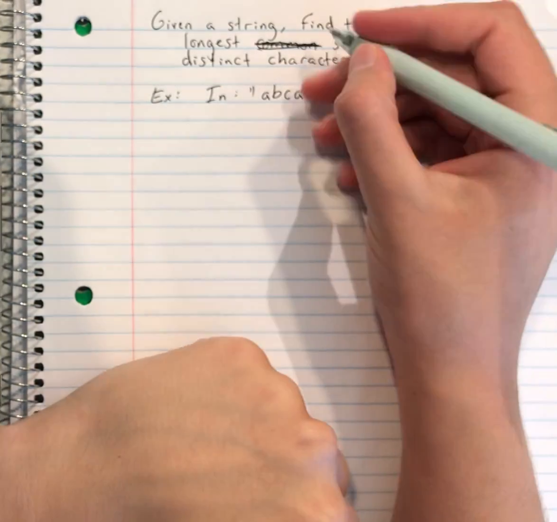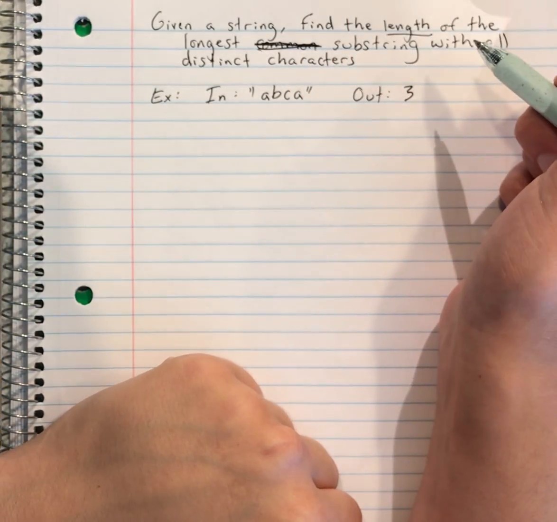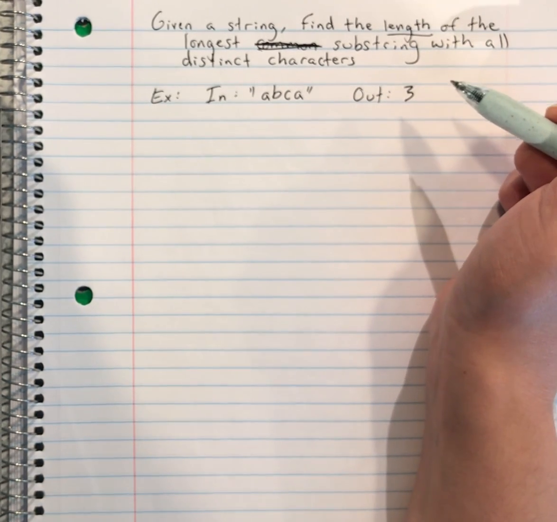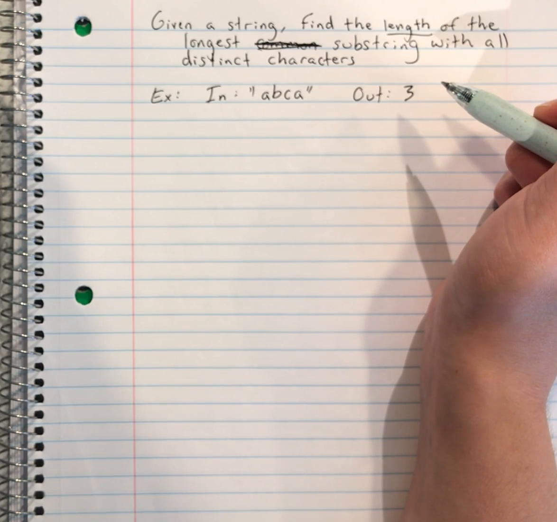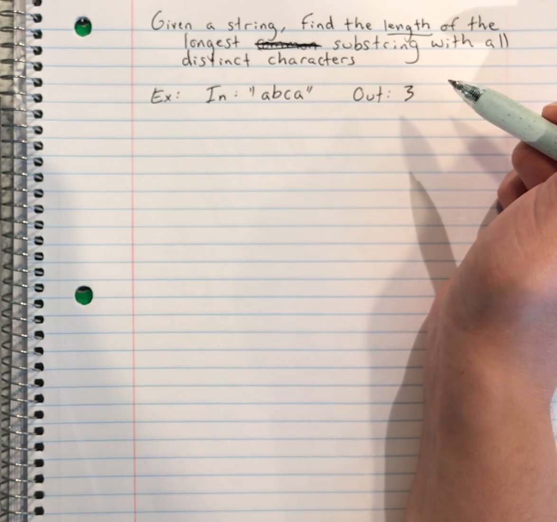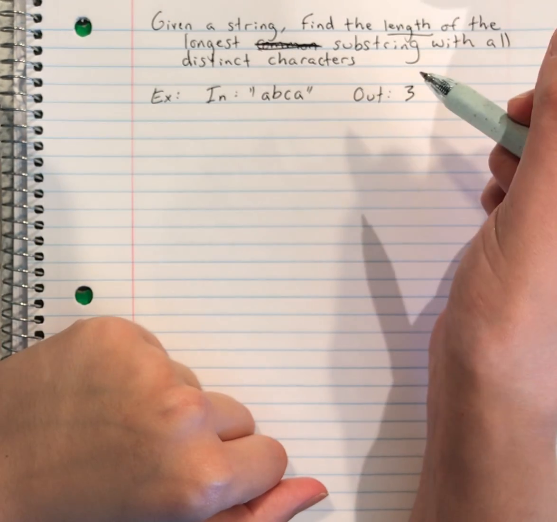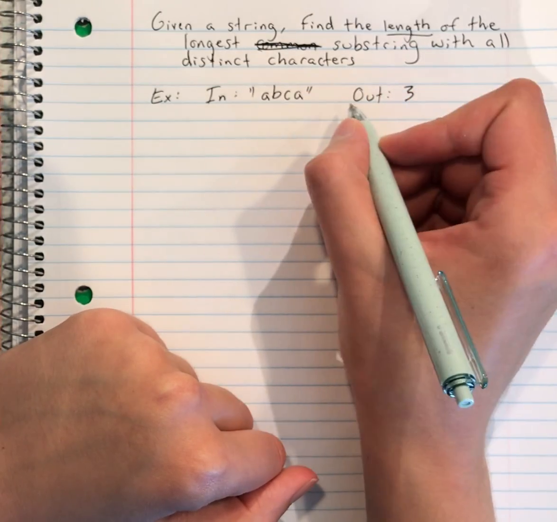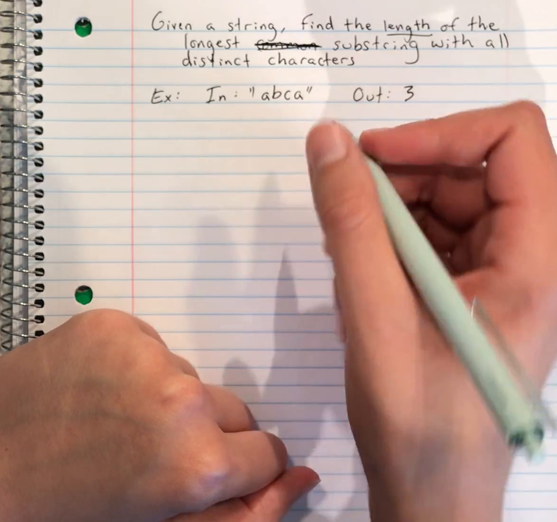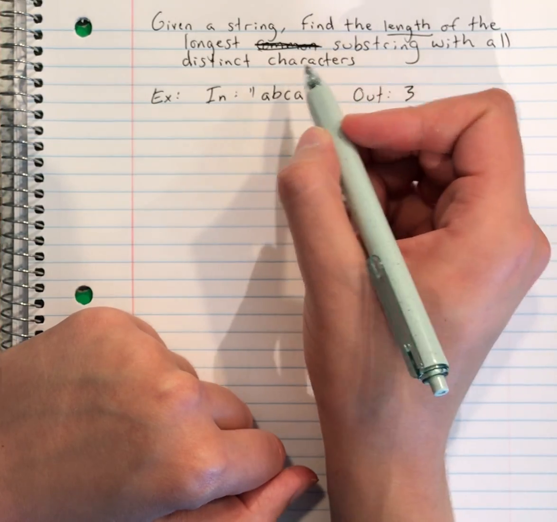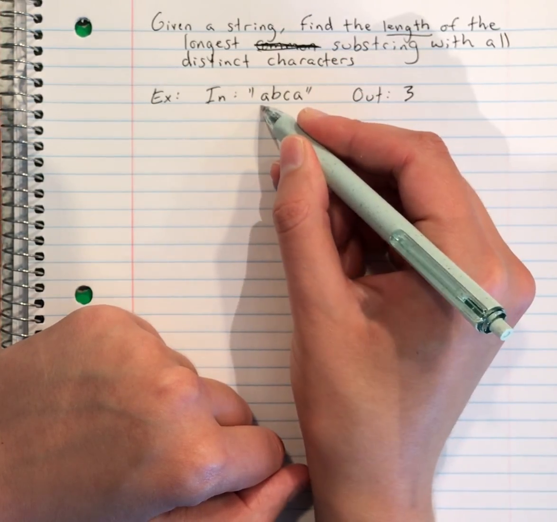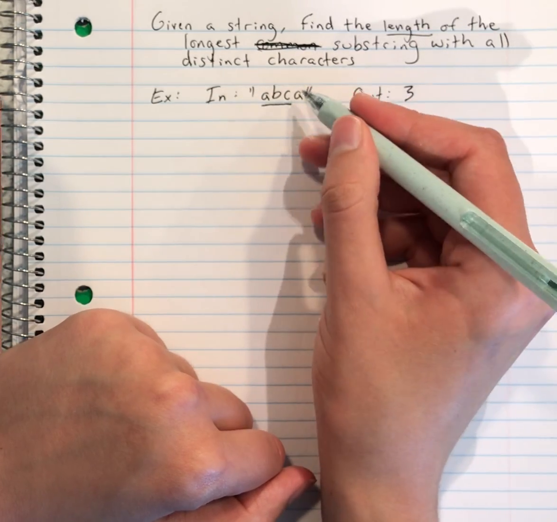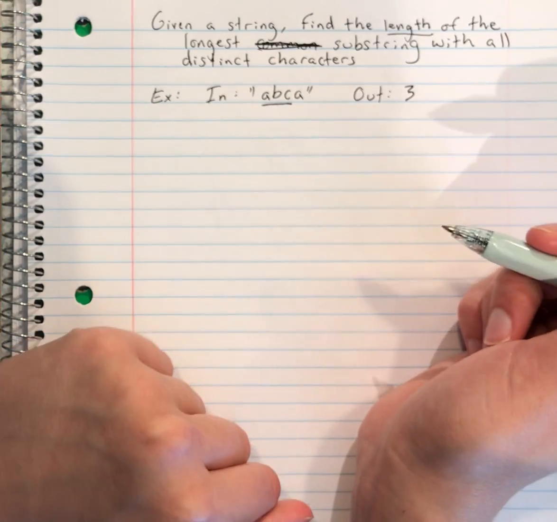In this problem, we're given a string and told to find the length of the longest substring with all distinct characters. So, for example, our input could be A, B, C, A, and our output would be 3, because the longest substring with all distinct characters in this case is A, B, C. And then we run into A again, we've already had A, so our longest is 3.